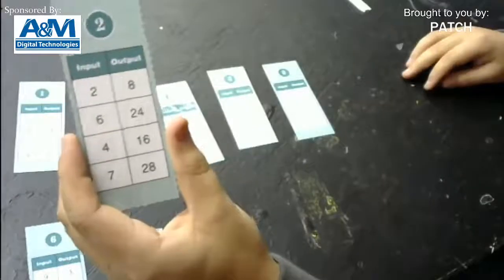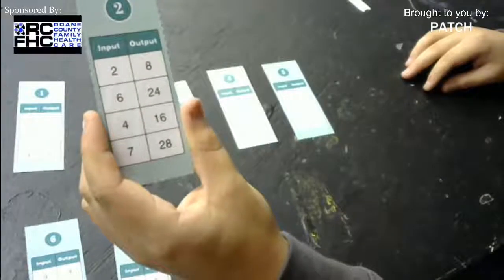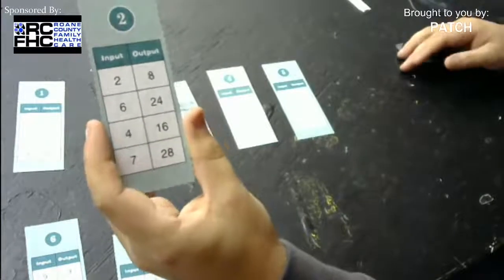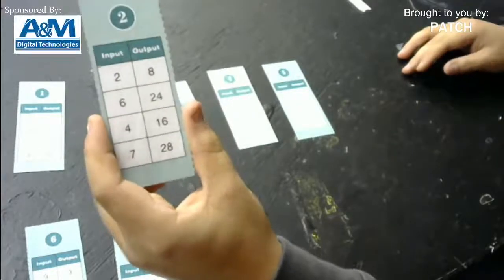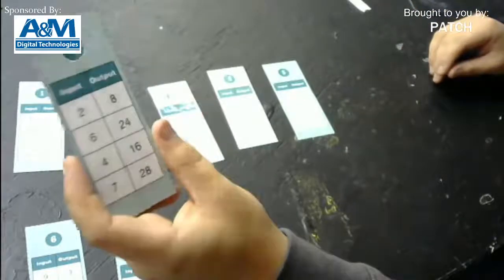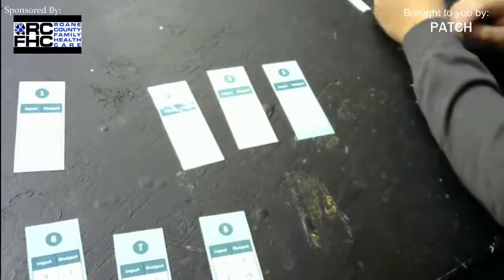So for our second problem, our input is 2, our output's 8, our input is 6, our output's 24, our input is 4, and our output's 16, and then our input's 7, and our output is 28. So once again, to figure this out, we would just have to reverse engineer it, so to say. So we would go from our output and work to our input, and so we could do 8 minus 6 is 2, but does that work for the 24? So 24 minus 6 doesn't equal 6, it equals 18.